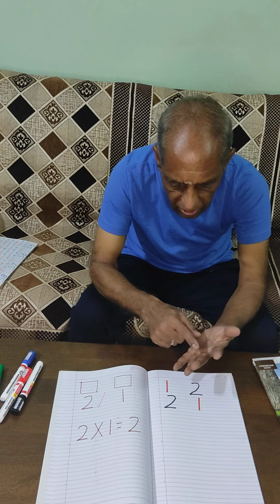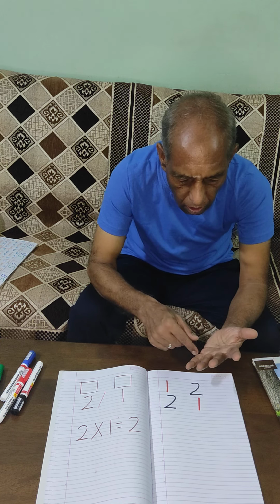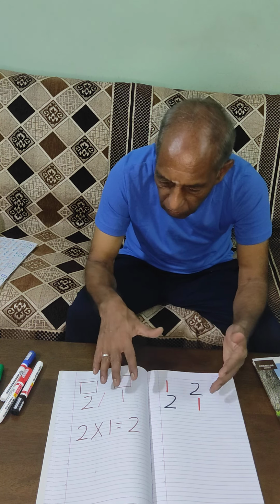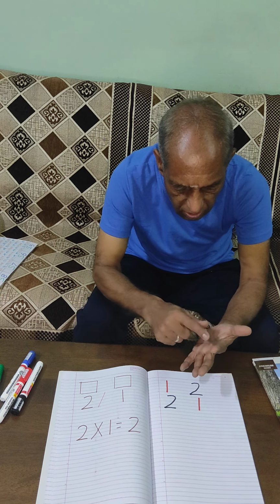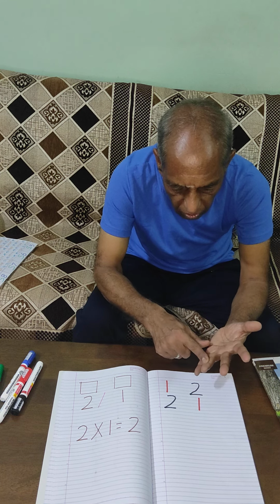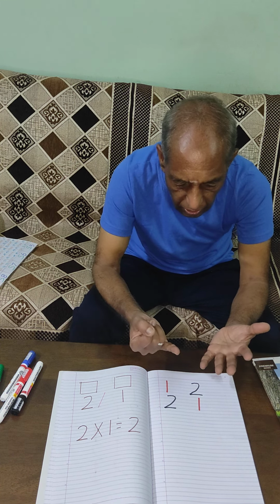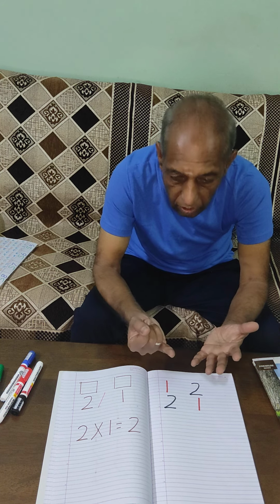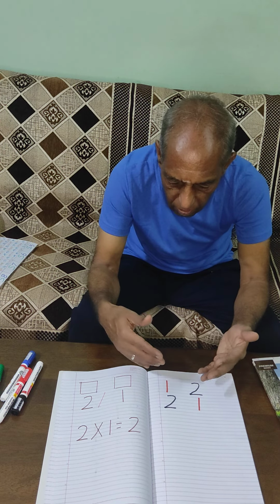5 times 4 is 20. 3 times 2 is 6. And 20 times 6 is 120. If you have 5 objects, you can do it in 120 ways. Supposing you have 6, the first one could be done in 6 ways, the second in 5 ways, the third in 4 ways, the fourth 3 ways, then 2, and then 1. So all these could be done in 6 into 5 into 4 into 3 into 2 into 1, 720 ways. So we can further develop like this more and more.